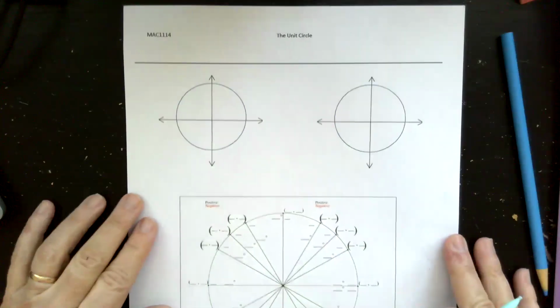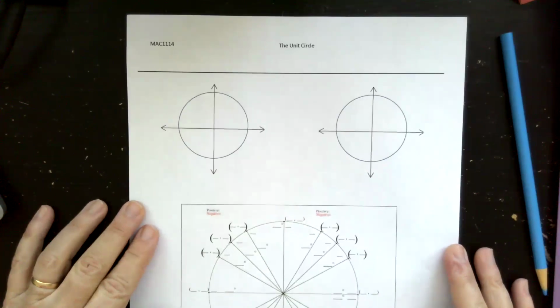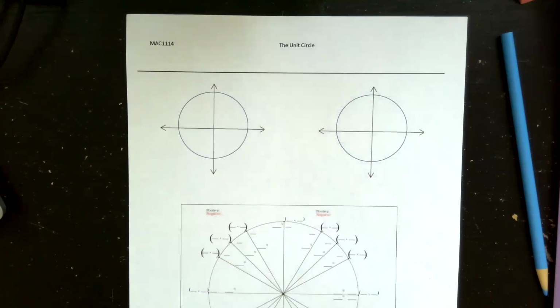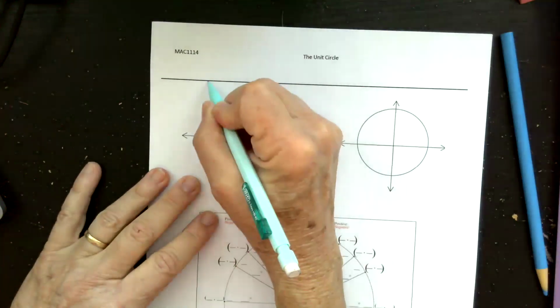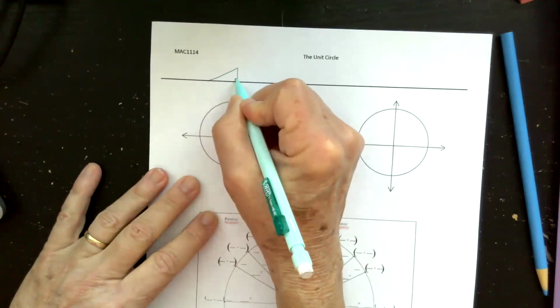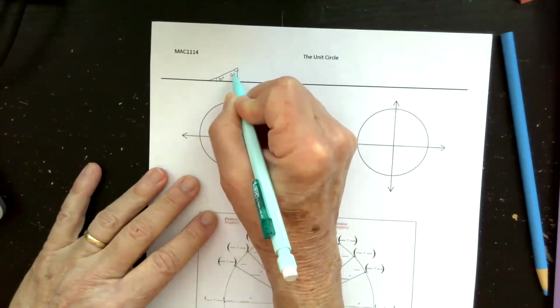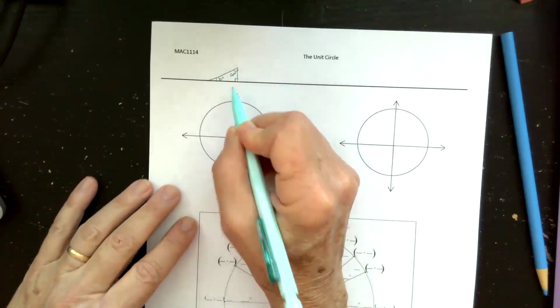Okay, now we are about to be able to learn the unit circle because we already know what the special triangles are. So first I'm going to draw the 30, 60, 90 triangle.